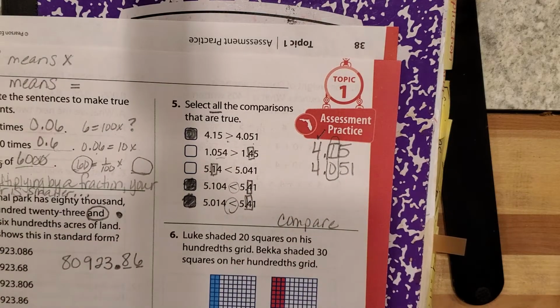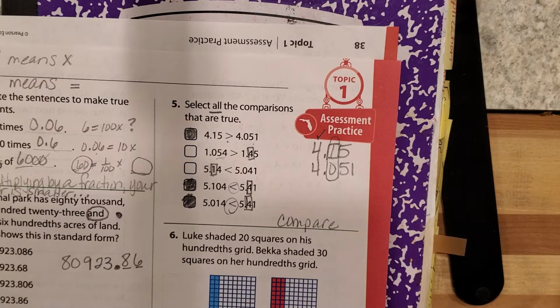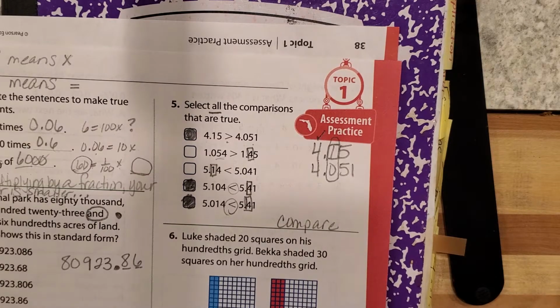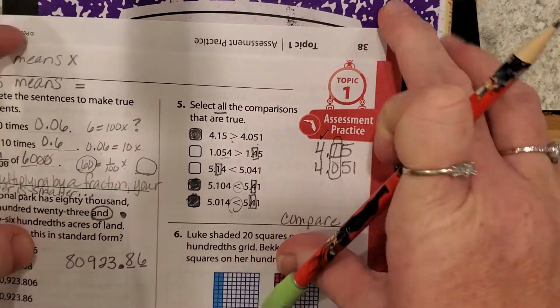Okay, don't forget you're comparing. Again, if you need some brushing up on this particular topic, you may work on the reteach on pages 35 and 36. You can ask your teacher to make sure you are on the right track. All right, number 6.